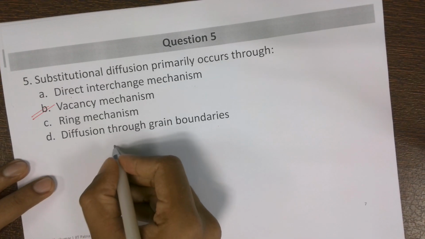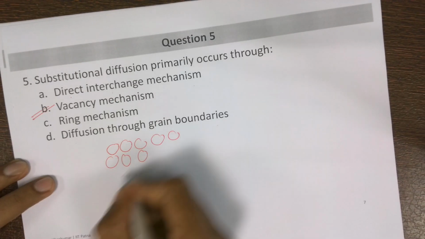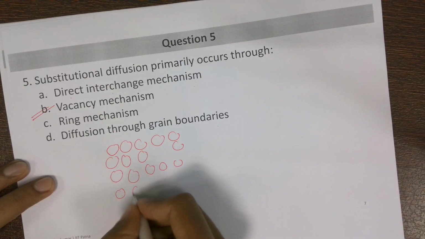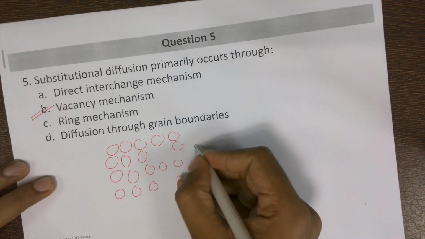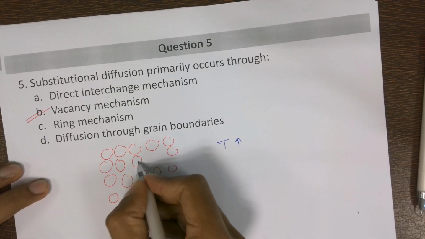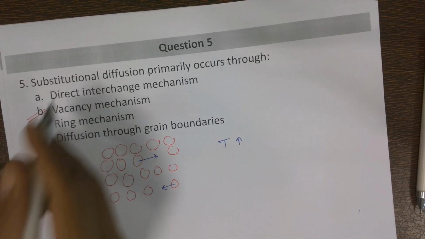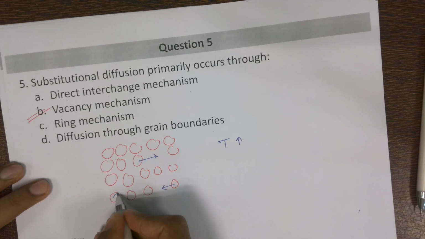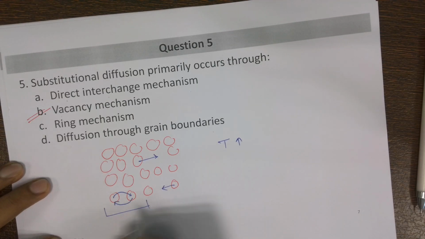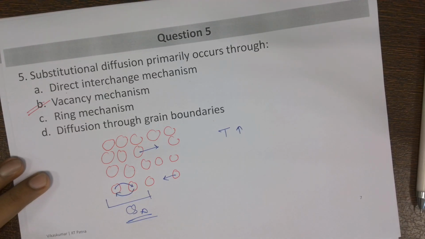So we know that, let's say I have A atoms, and I'm heating it, increasing the temperature. So now what will happen? They will diffuse over here and it can diffuse over here also. The first one is saying direct interchange mechanism, where this atom goes to this place and this atom goes to this place, which requires a lot of energy. The activation energy for this is very high. There is also the ring mechanism.